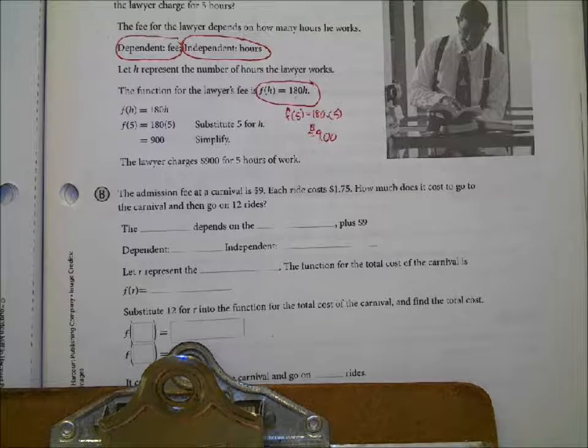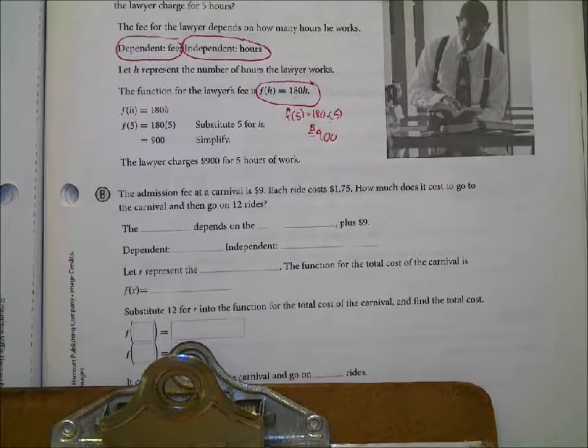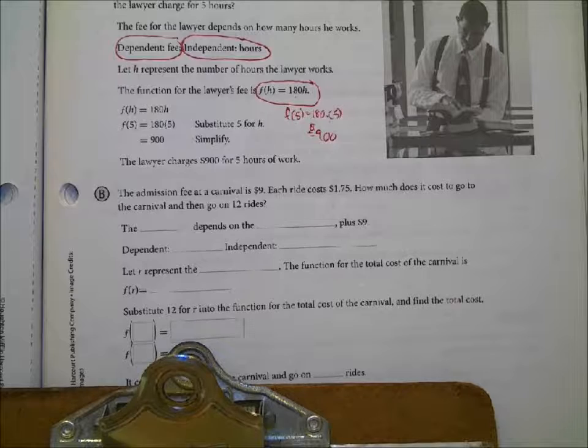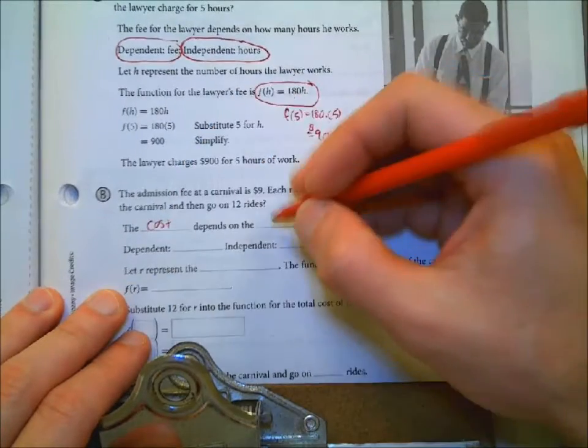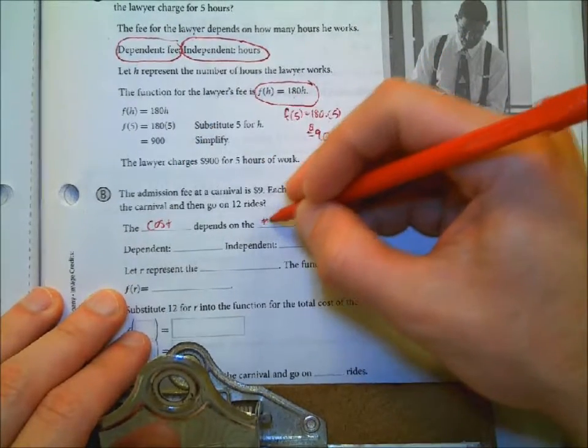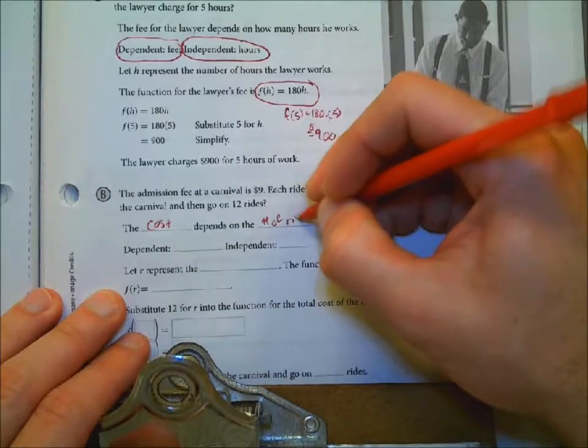Let's go to Ben. You have an idea here? What depends on what in this case? For letter B. Okay. I got it. The price of the rides depends on how many rides you go on. Yes. I'm going to say the cost, but that's great. Yes, the cost depends on the number, I'm going to use pound sign, number of rides.